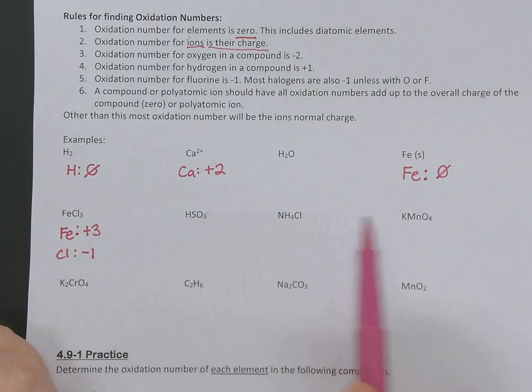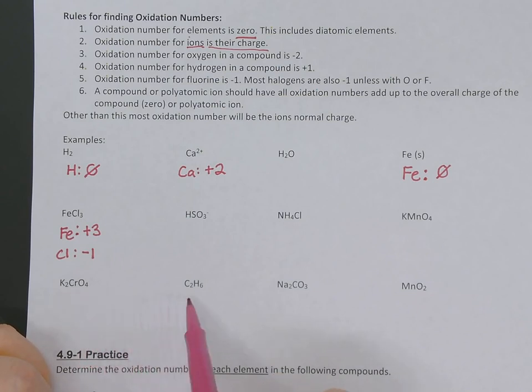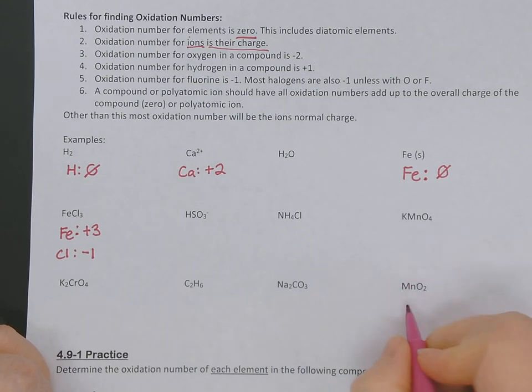We have some, but they have polyatomic ions, so we're going to skip those for now. MnO2 is just 2 ions, so those would follow their normal charge. So we've got manganese and we've got oxygen. Oxygen's normal charge in an ionic compound is -2. And there's 2 of those, so it's a total of -4. So manganese would have to be +4. Okay.